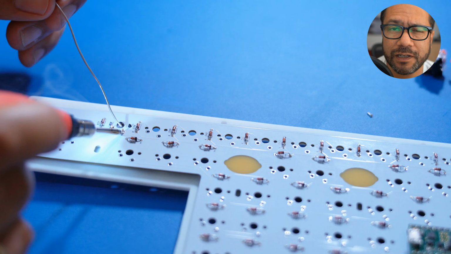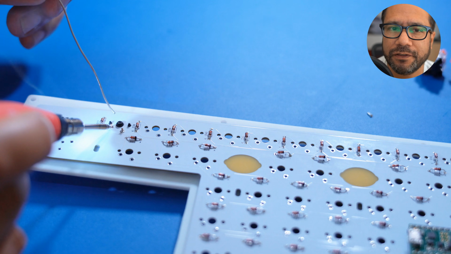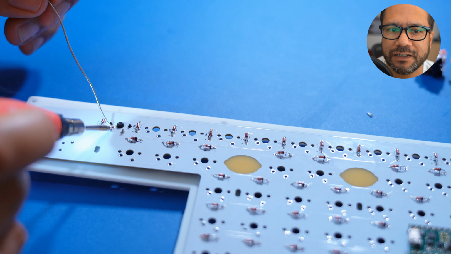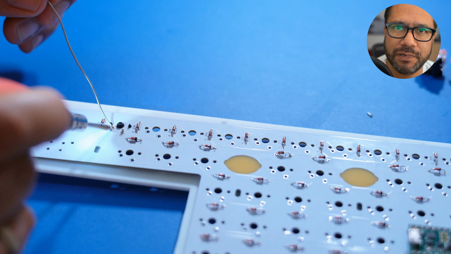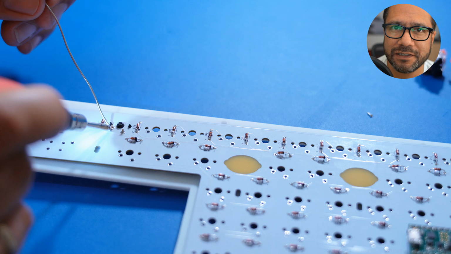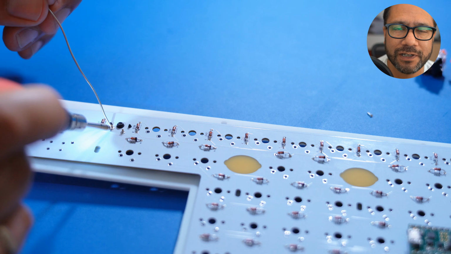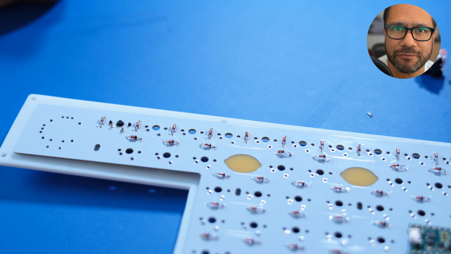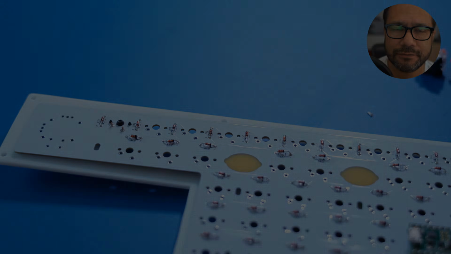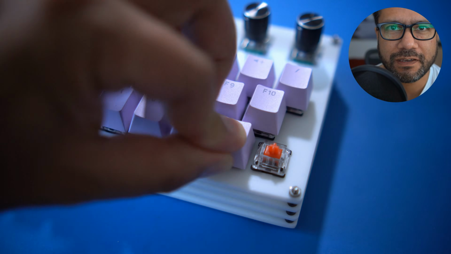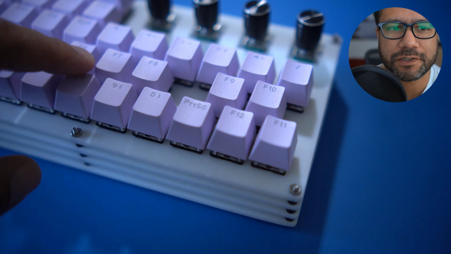But depending on the temperature where you are, the 3D printed part could extend and then misalign with the PCB. In that case, placing it in the fridge before soldering could help, or applying a bit of pressure when pushing it in place. And now you can push the keycaps onto the microswitches.